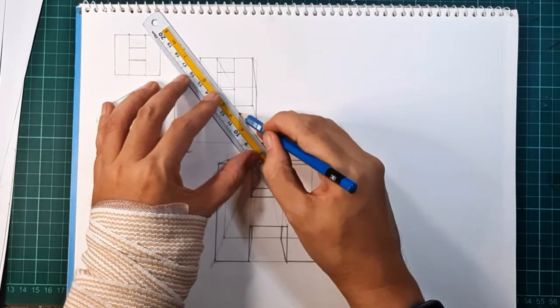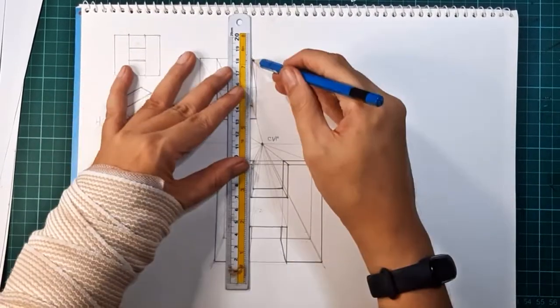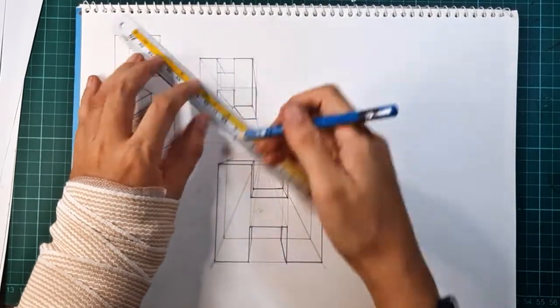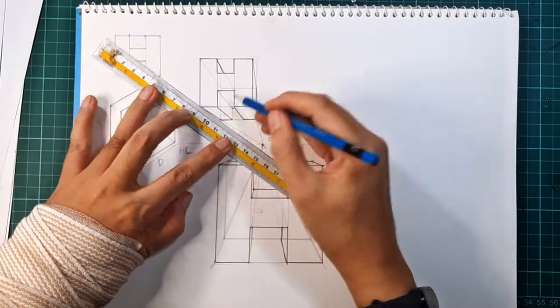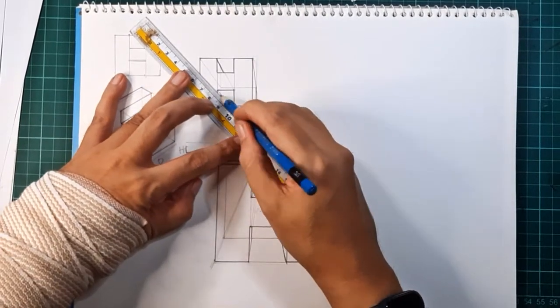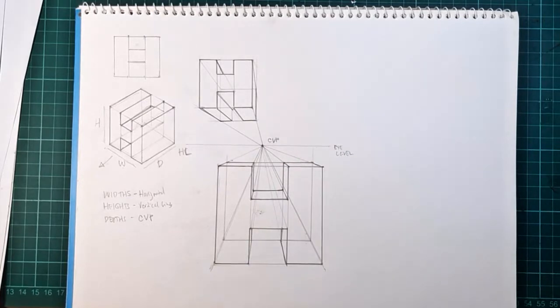So I'm just going to darken those lines. And there we have our H again in 1-point perspective above the eye level.